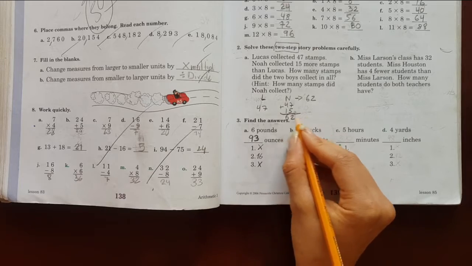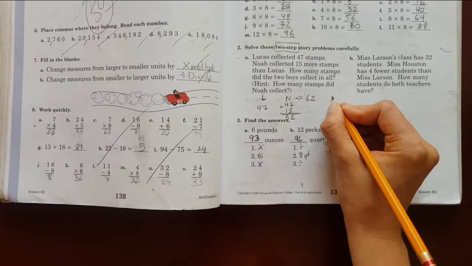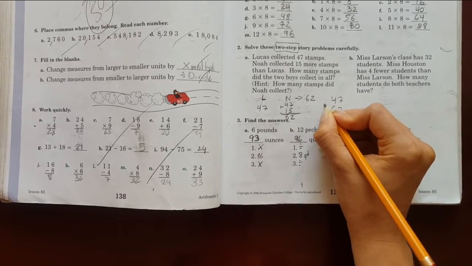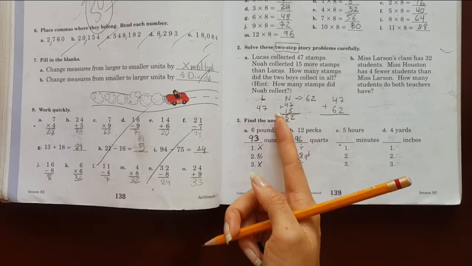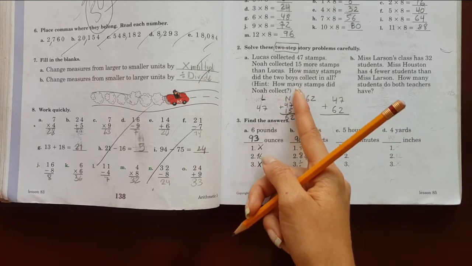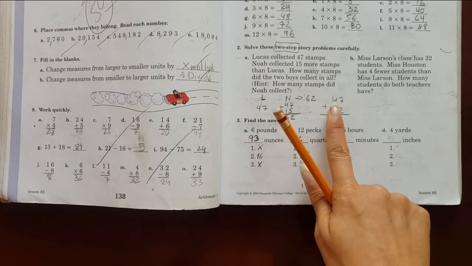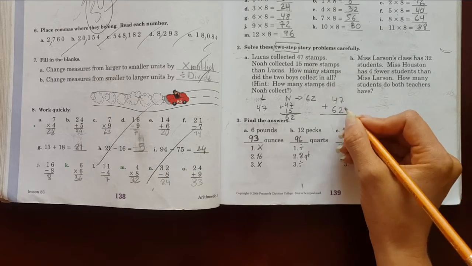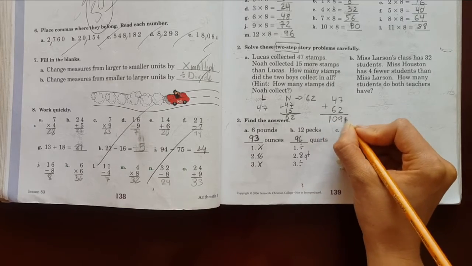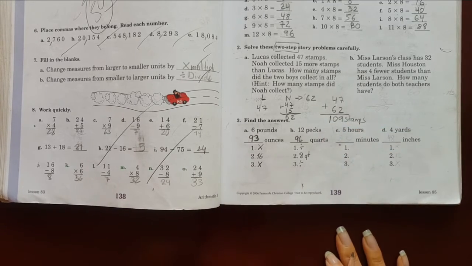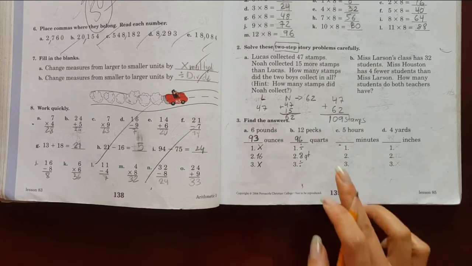¿Bien? Y ahora sí nos preguntan, ¿cuántas estampillas tienen en total los dos? ¿Qué tengo que hacer? Sumar 47 más 62. ¿Sí ven por qué les decían que eran 2-step? 2 pasos, no era solo sumar, sumamos una vez y ya. No, sumamos para identificar cuánto tenía Noé. Y una vez entendimos que él tenía 62, ahí sí lo sumamos con lo que tenía Lucas. So 7 plus 2, 9, and 4 plus 6, 10. So they have 109 stamps in total. En total tuvieron 109 stamps, right?